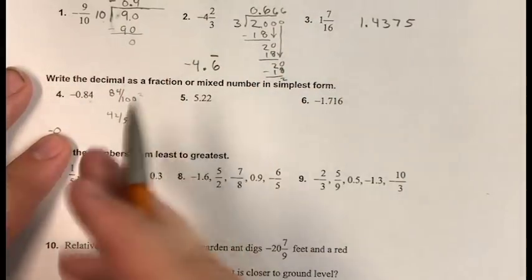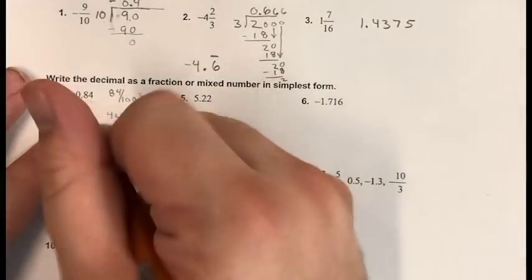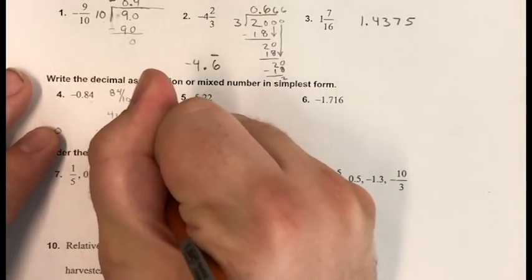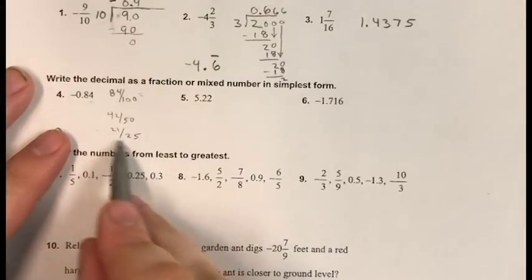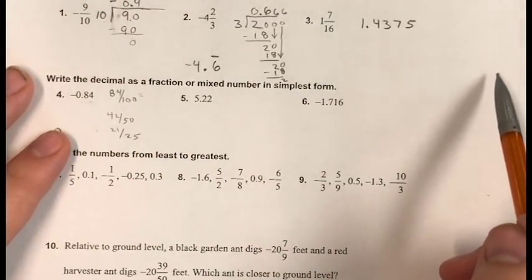Can I simplify this even more? Yes, we can. We can factor out another 2. In doing so, that becomes 21 over 25. Can we do anything more with it? Can we simplify more? No, we cannot.